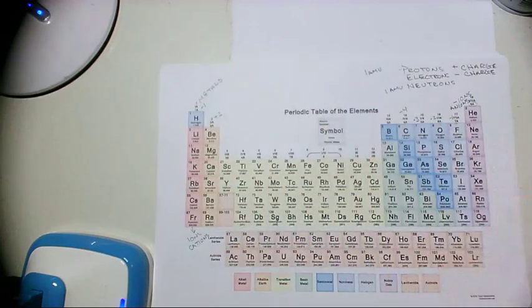So there you have it. You have a nice overview of all the information that's available in the periodic table.